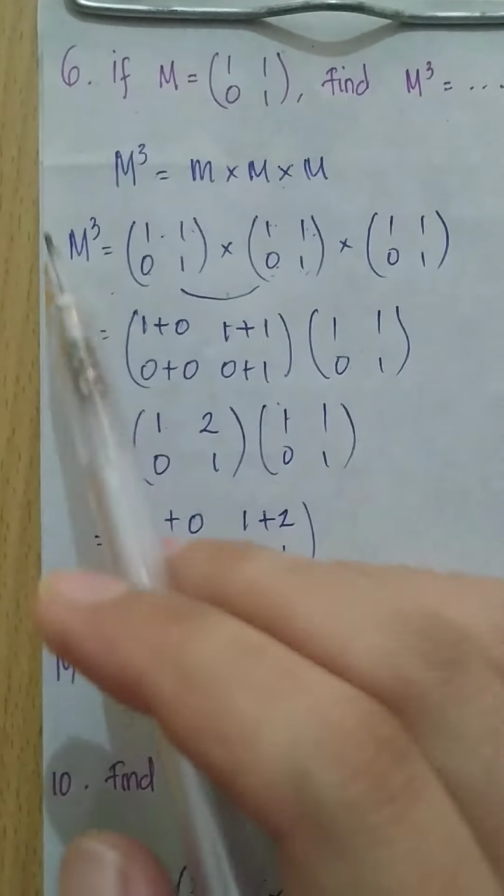0 plus 1, 1. Then we multiply by the next matrix M, which is 1, 1, 0, 1. Then 1 times 1, 1, 2 times 0, 0. 1 times 1, 1, 2 times 1, 2. Then the next one is 0 times 1, 0. 1 times 0, 0. 0 times 1, 0. 1 times 1, 1. Then we got the final answer for matrix M power of 3: 1 plus 2, 3. 0 plus 0, 0. 0 plus 1, 1. So we got 1, 3, 0, 1.